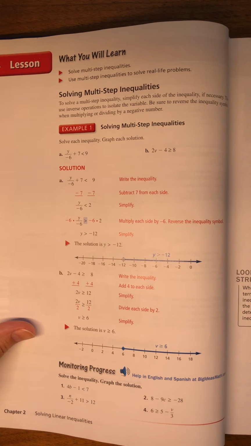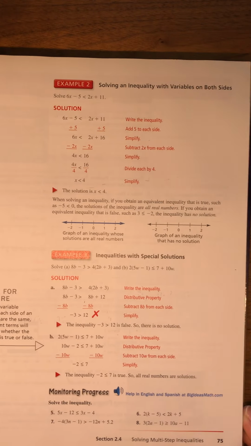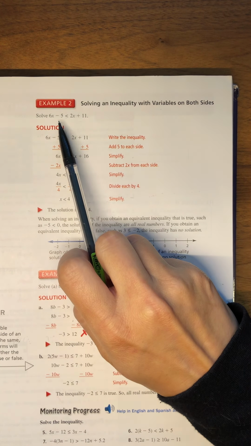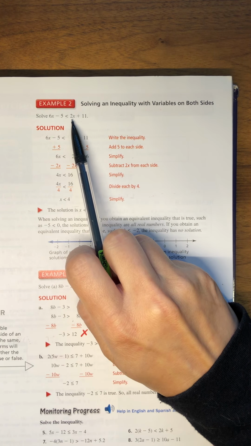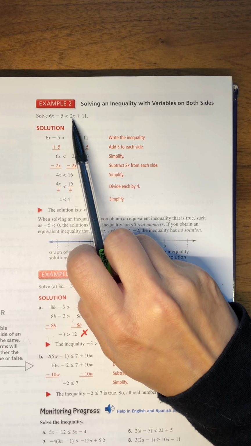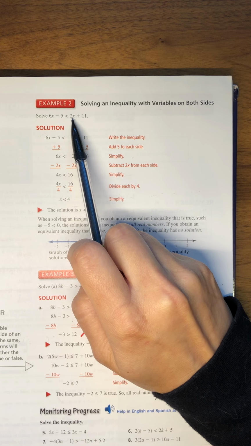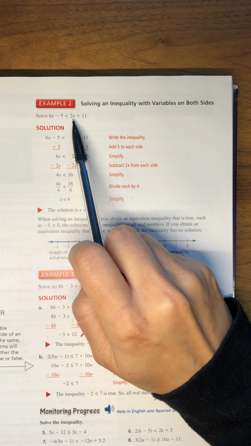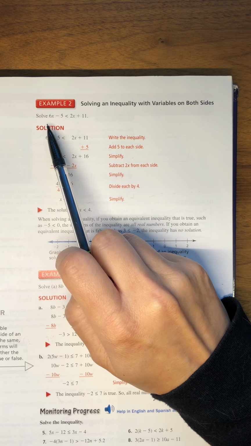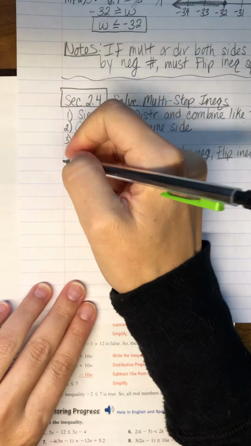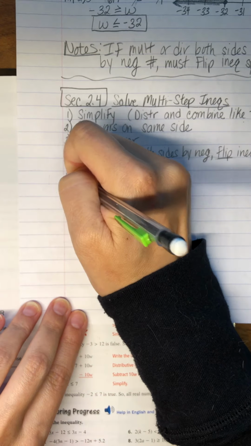Okay, let's take a look at example 2. In example 2, we can see now we're going to have variables on both sides. So I want to first get the variables on the same side. Since 2x is the smaller variable, it's better to do that first. So why don't we go ahead and subtract 2x from both sides. I'm going to actually show my work for this one. So this is example 2.